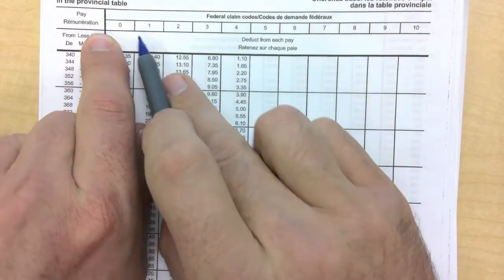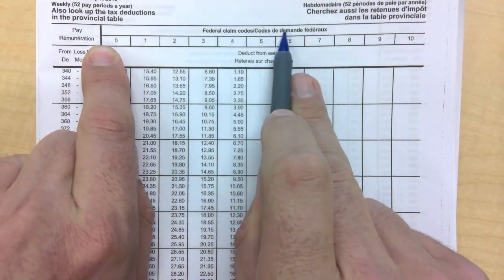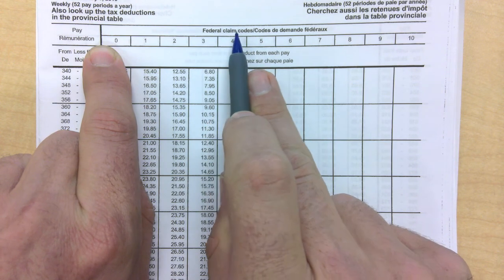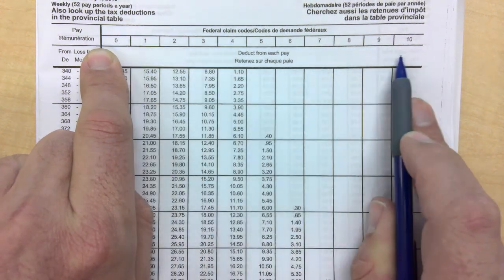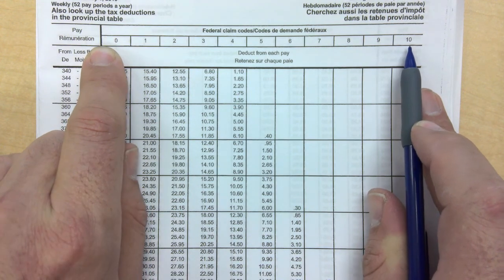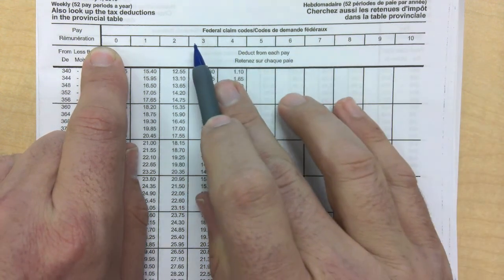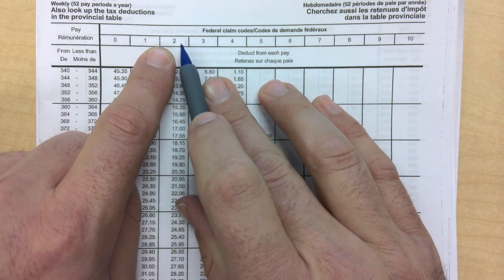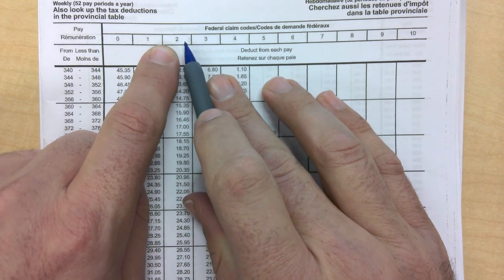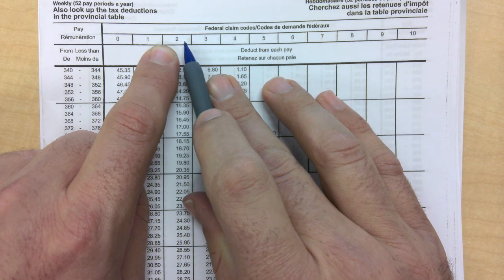The first thing you have to do is look at the claim codes at the top, federal claim codes. So there's codes 0 to 10 that we fall into, okay? So right now, this individual has code 2. Let me tell you what it is about. It is based on your home, your family income, right?